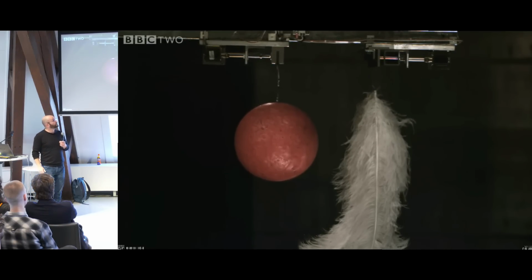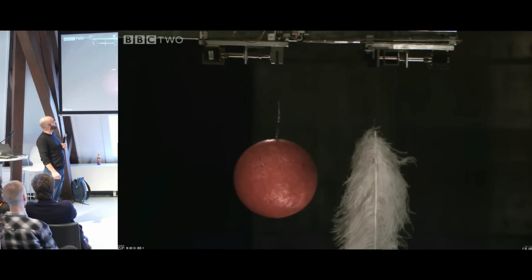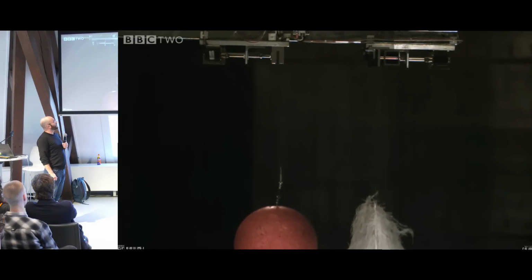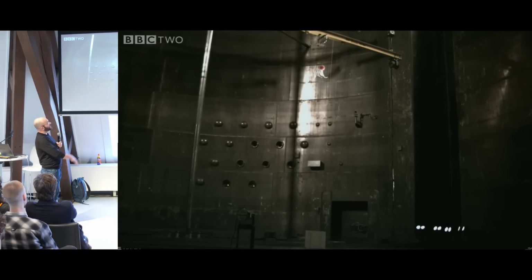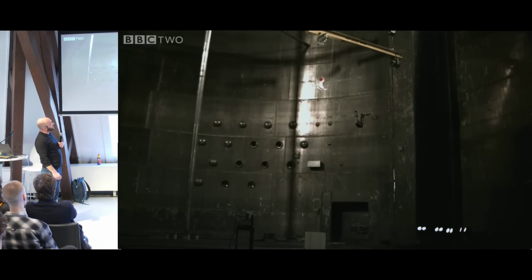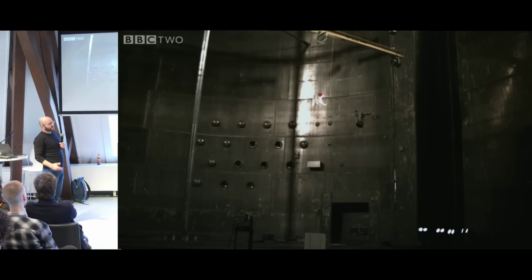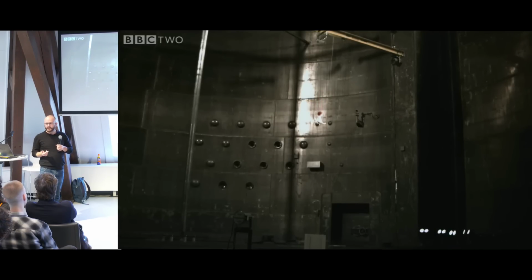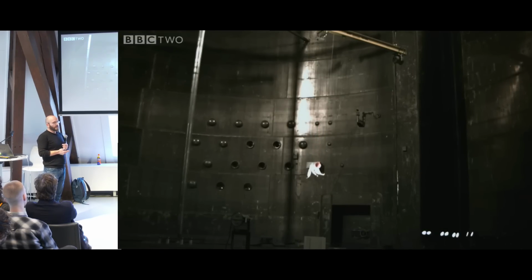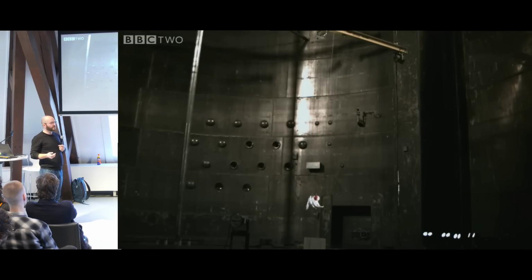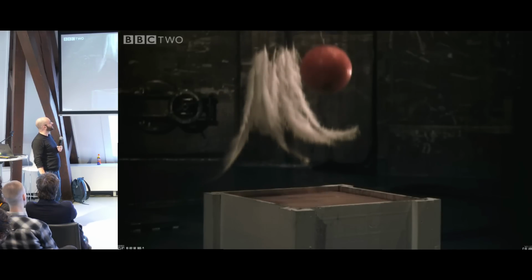So what we have here, we have a bowling ball and a feather that are hung to the ceiling of a very large vacuum chamber. So it's an extremely large vacuum chamber. And they're dropped down, and then you can truly see that these things falling in gravity, it doesn't matter if it's a feather, a bowling ball, if it's the moon, it doesn't matter, they fall the same way.